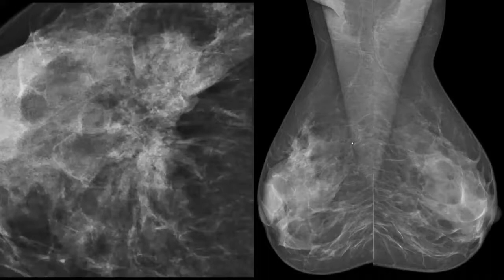The arrangement associated with the area of architectural distortion: it is within the lesion, intralesional. So it will be BIRADS 4C. Yes, 4C.